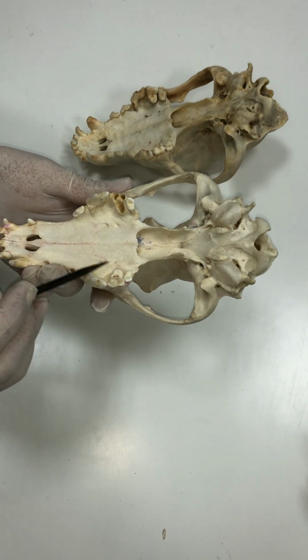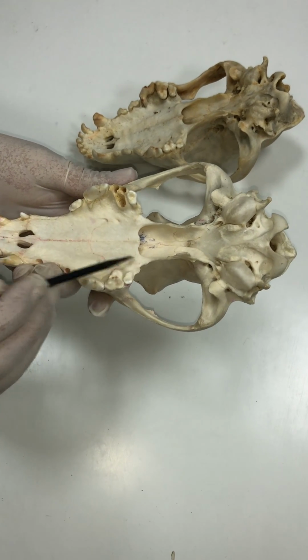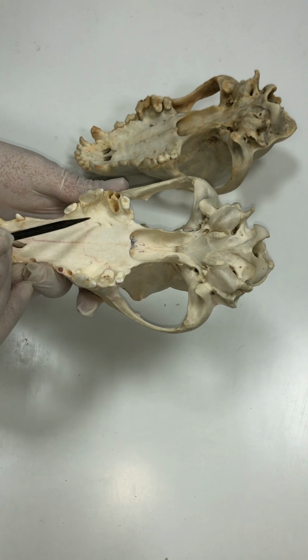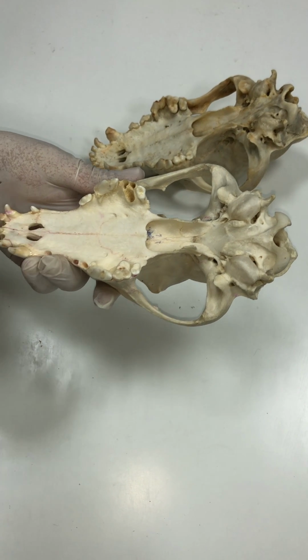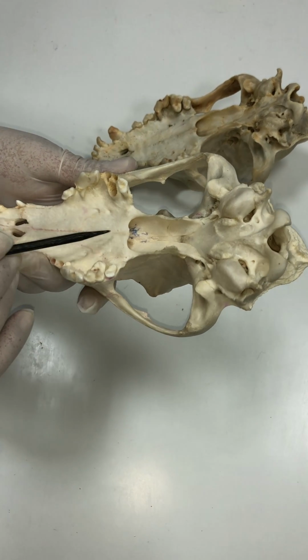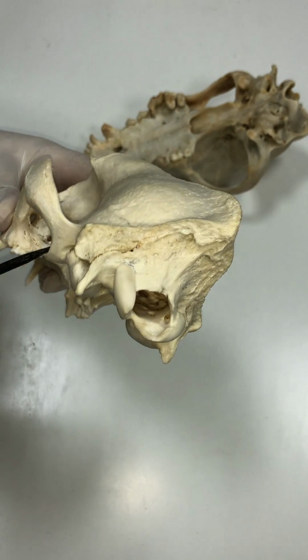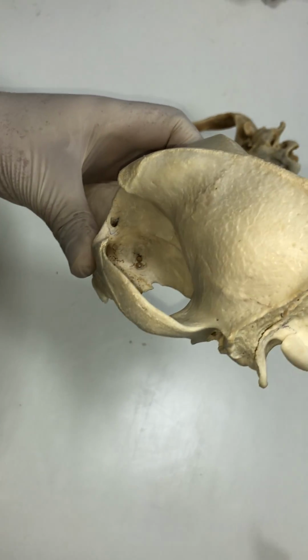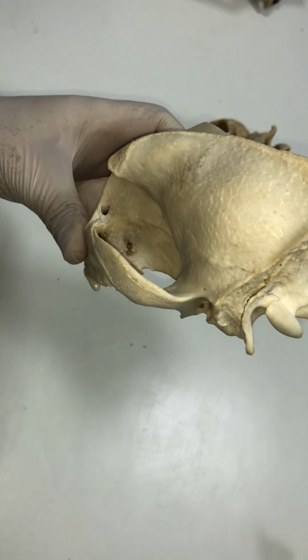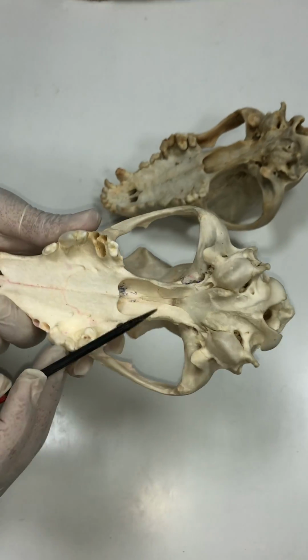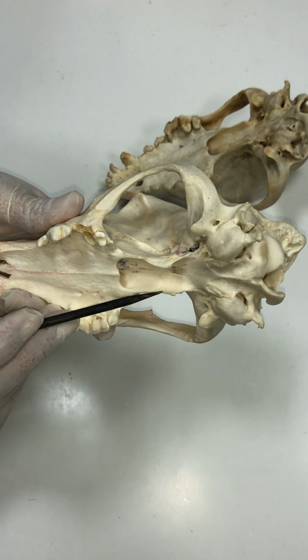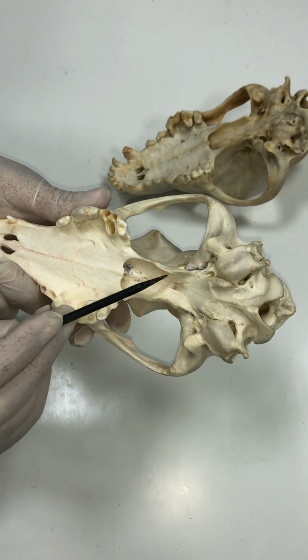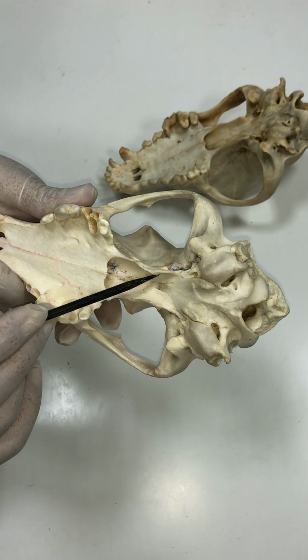This area here, the area of the palatine bone, and we have the major and the minor palatine foramen. And this one extends to this area here, and we have several openings. I will talk about them later. This bone here, which is the four-sided bone, is called the pterygoid bone.